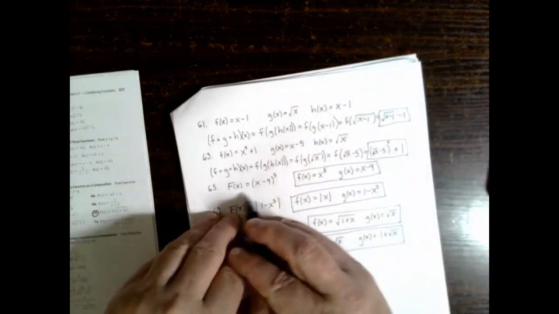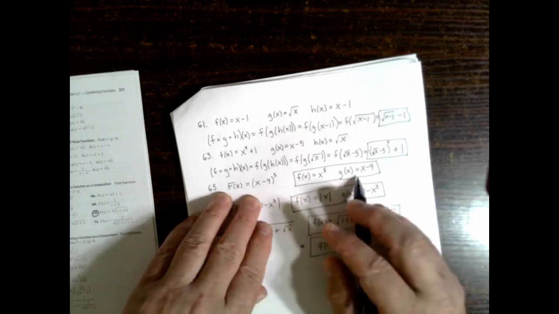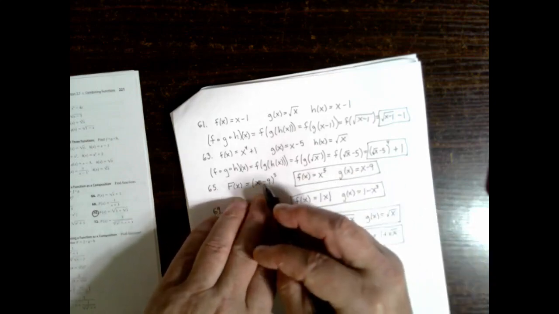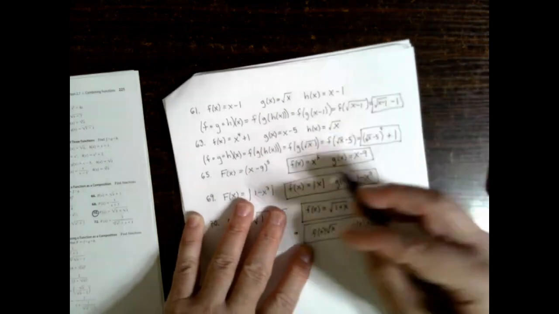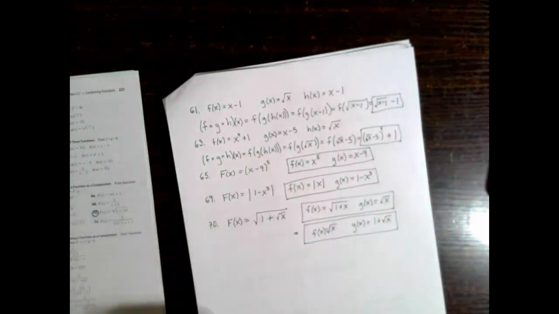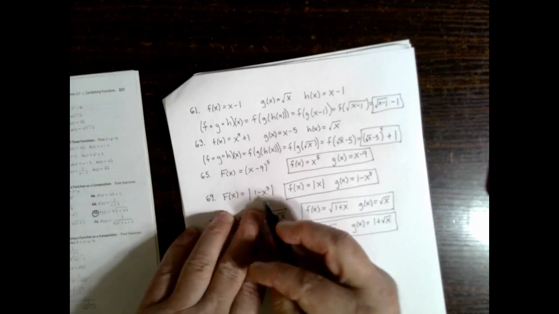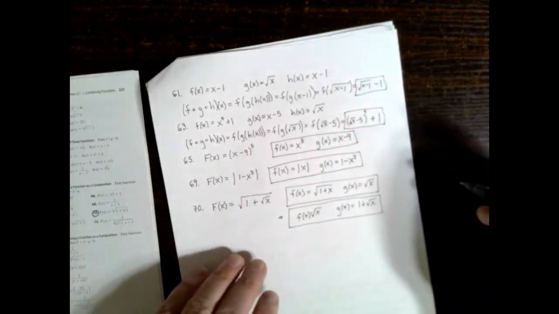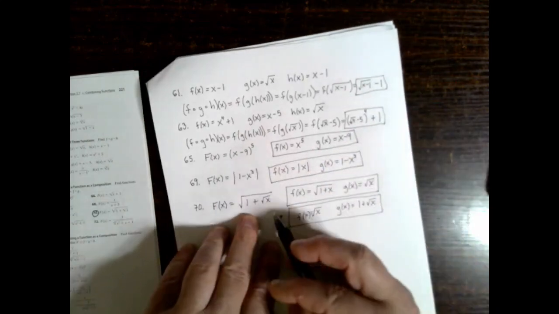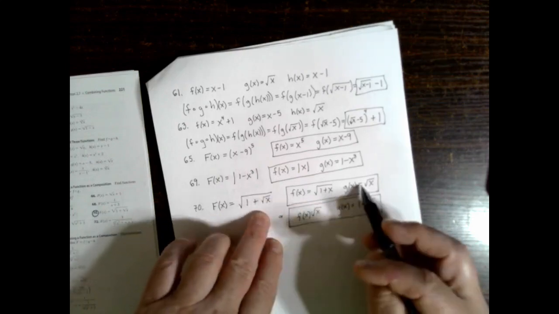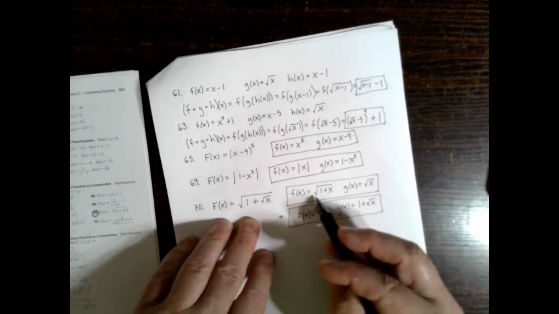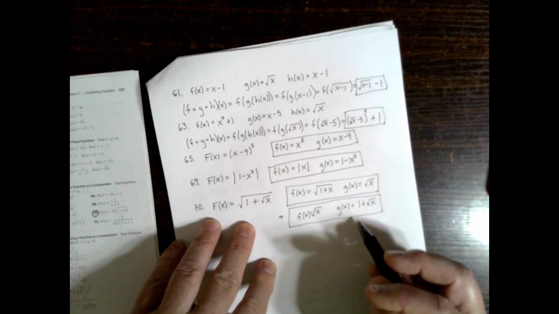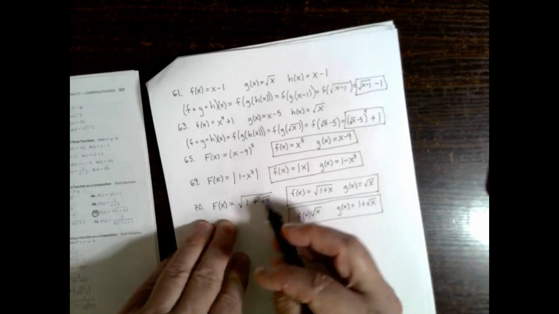Now 65 says here's your composite function. Find the original two functions. So if you let the inside be g, x minus 9, then the outside is just x to the 5th. And if you work your way backwards, you can see that that's correct. 69, if you let the inside be g, then the outside is just the absolute value of x. And 70, I wrote down two possible answers. You can let g be the square root of x, and then f is just the square root of 1 plus x. Or you could let g be 1 plus the square root of x, then f would just be the square root of x.